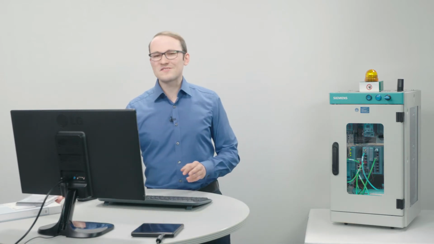Alternatively, you can boot directly from the CD. Then the operating system, including SINEMA Remote Connect, will be installed directly on the PC. Please note that in this case, the hard drive of your PC will be overwritten with the new operating system.